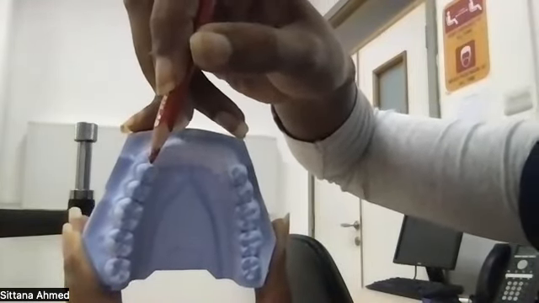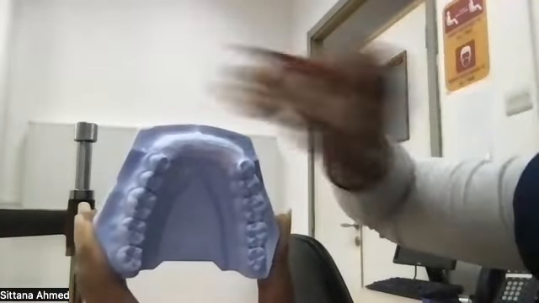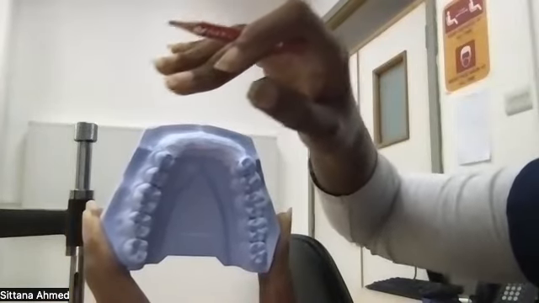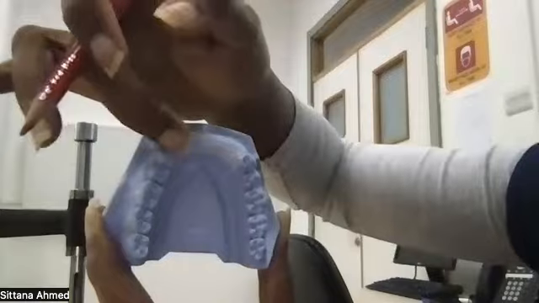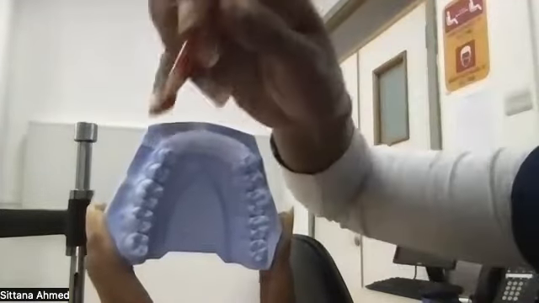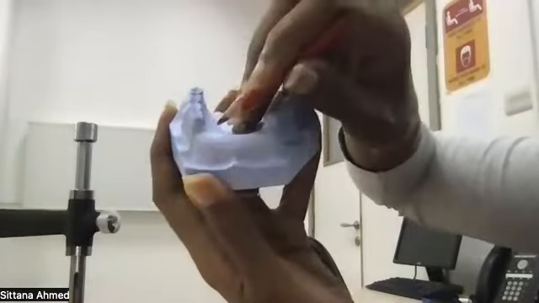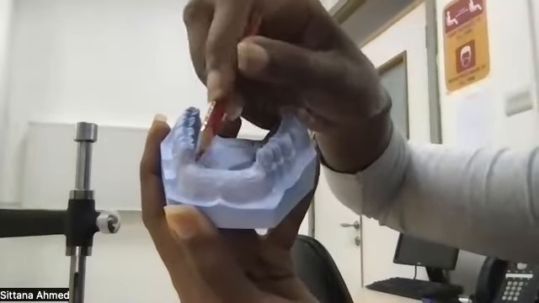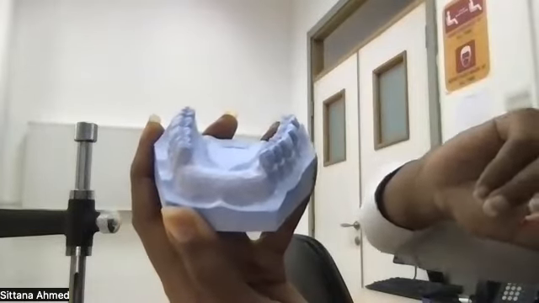So tooth bonded RPD, after the saddle, in any RPD, you need to put guide planes. Guide planes go next to each edentulous place, you need to put on each surface one guide plane. So one here and one here. So in this case, I have 2 guide planes, because this is the edentulous area, and you need to put a guide plane on each surface next to it. So saddle, guide plane, guide plane.